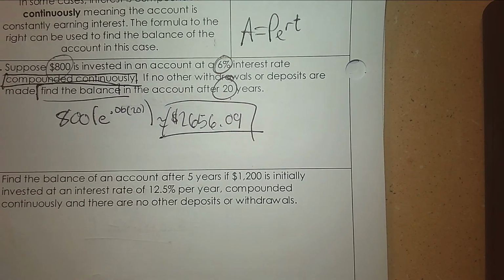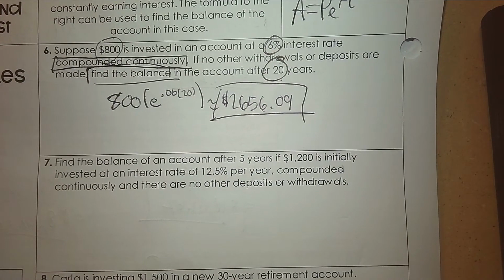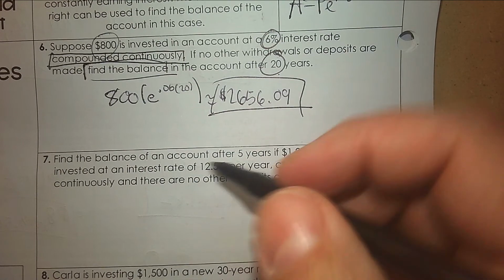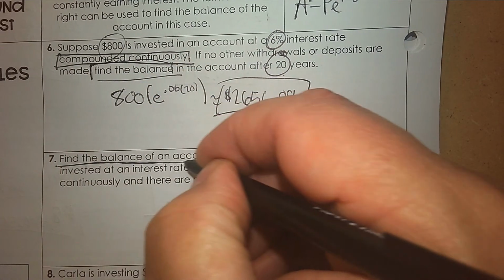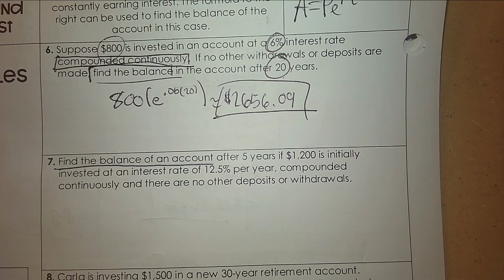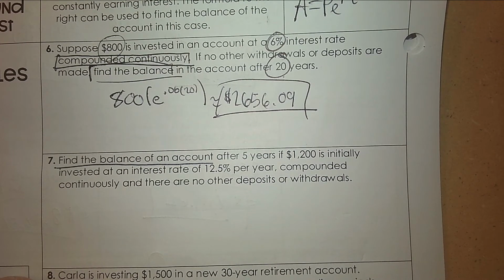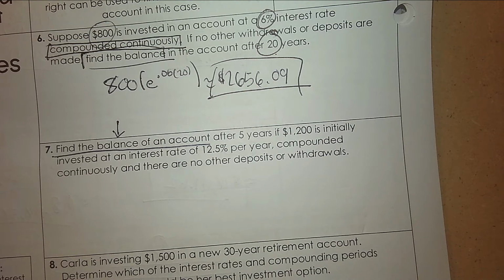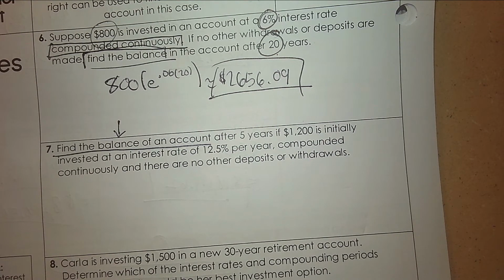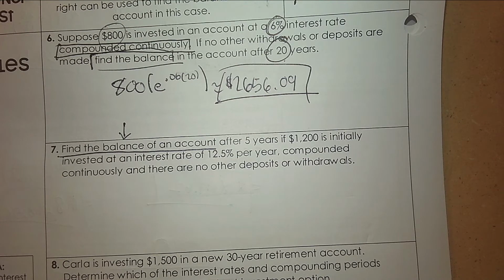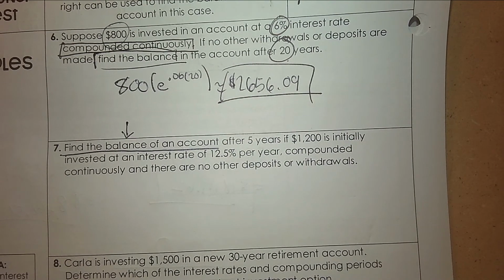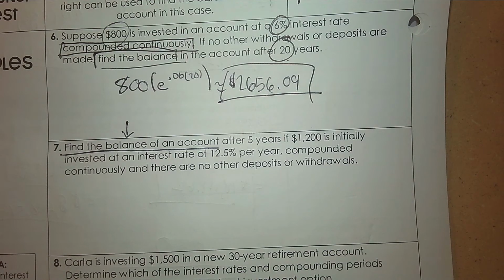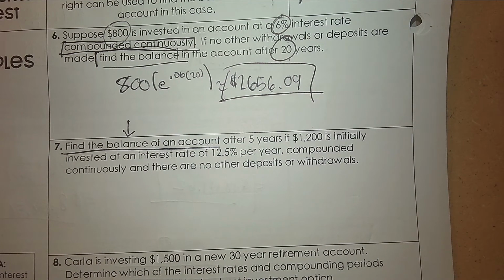Number 7. Find the balance of an account. That's my question. Sometimes they'll ask you for only the interest. Sometimes you're asked for the balance of the account. What does the word balance mean in a banking sense? The word balance in a banking sense is how much is in your account. Yes? Hey, what's my balance? What are you asking for? How much is in your account? Balance could mean like, are you going to fall over or do you have your balance, right? That's like two different meanings.